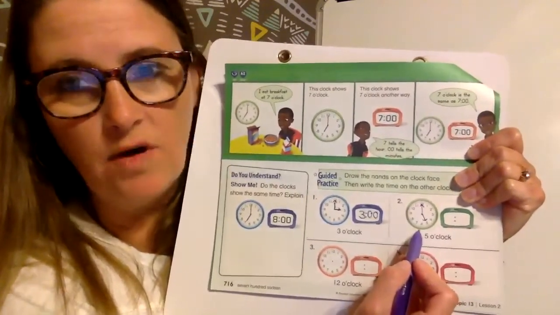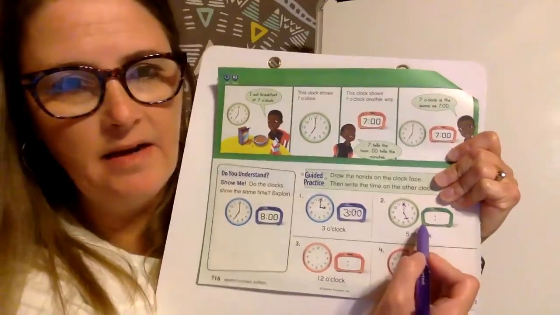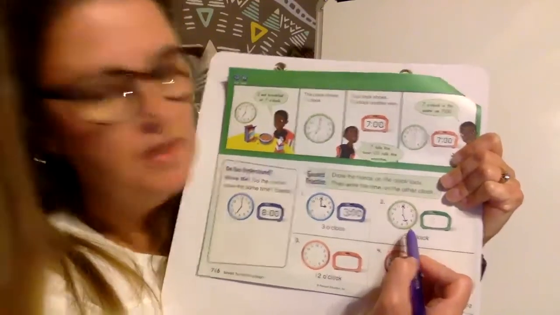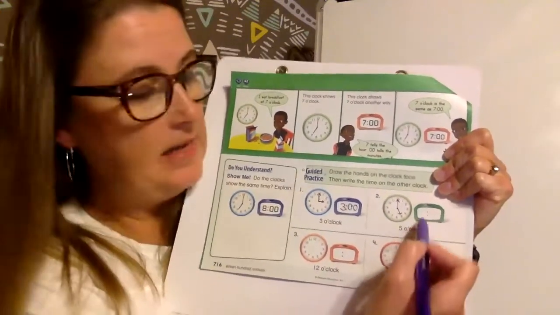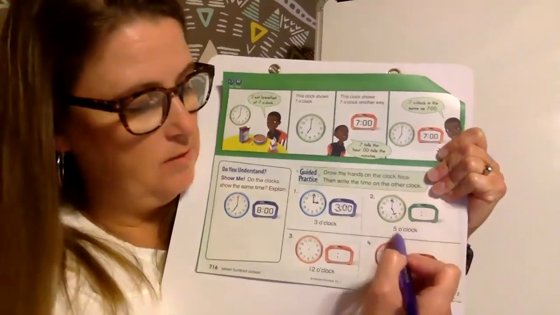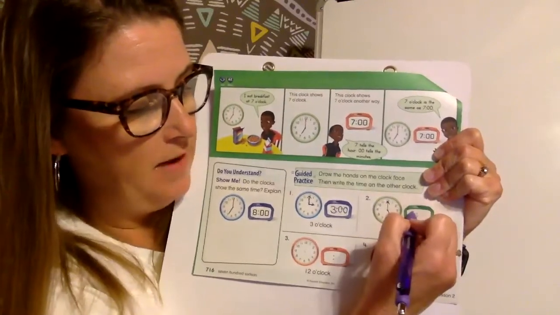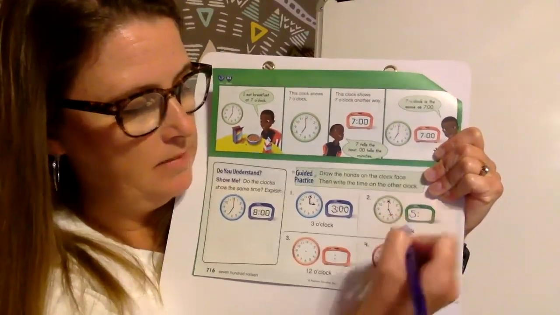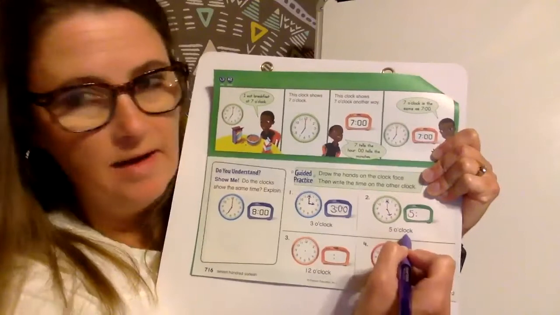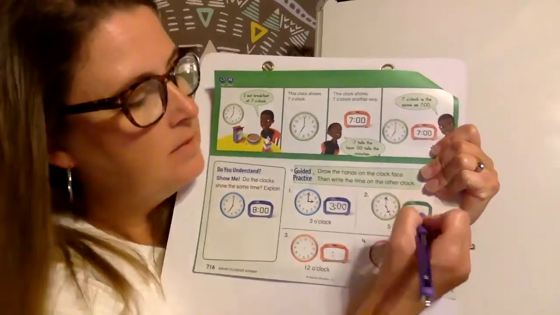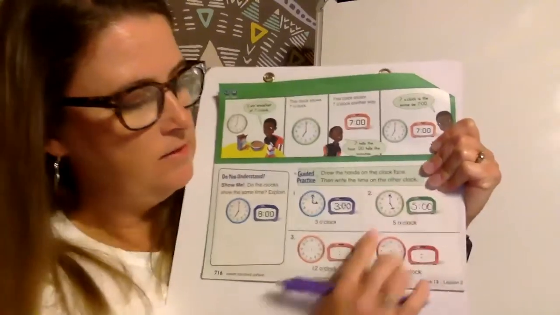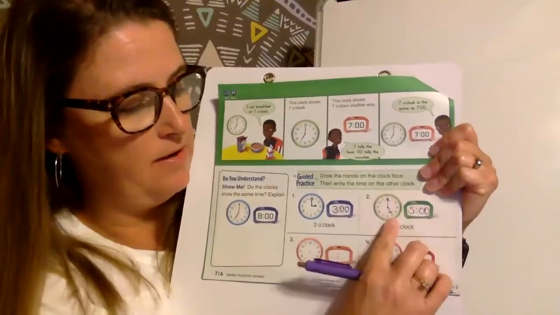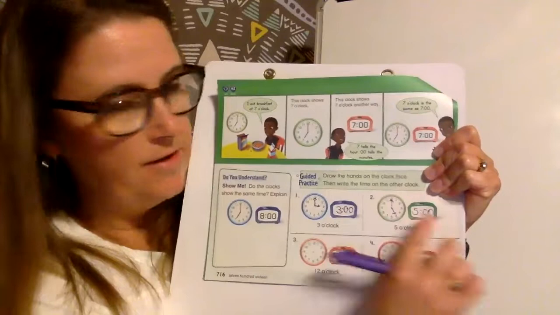Now on my analog clock, I have drawn 5 o'clock. How would I write that on my digital clock? What comes first? When we say this, exactly how we say it is exactly how we're going to write it on here. So we say 5, so 5 goes before my colon, because that's the hour, o'clock. And how do we write o'clock? 0, 0. So then we have 5 o'clock on our analog clock and on our digital clock.